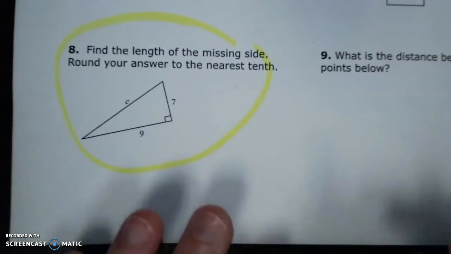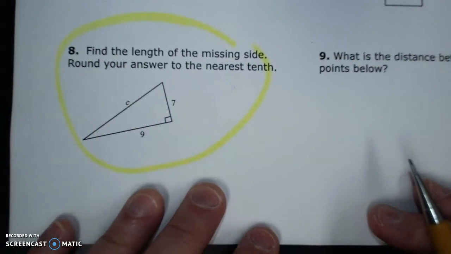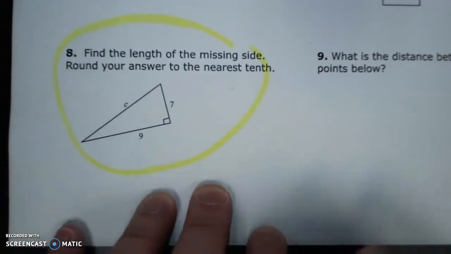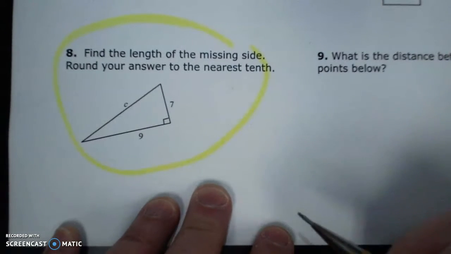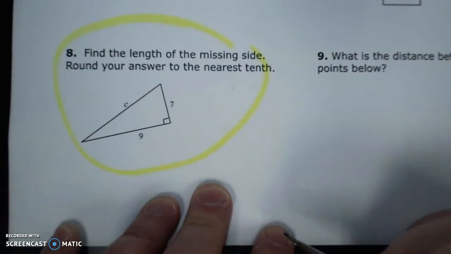No reasons for the yellow. I was just circling problems as I thought they were beautiful for another project that I was working on. No significance on this.